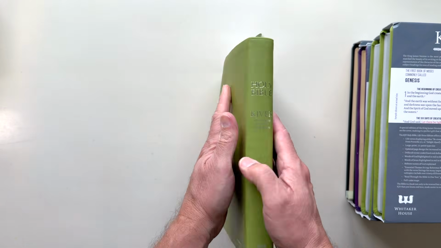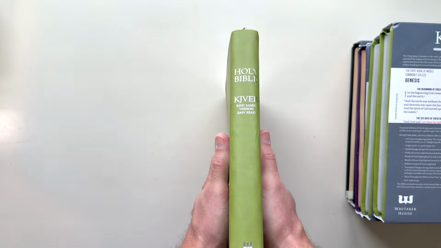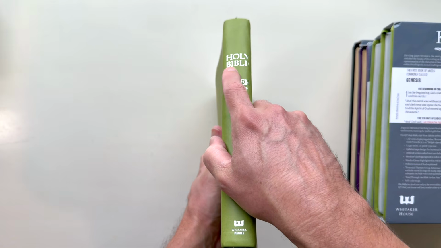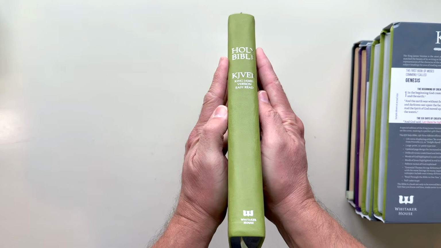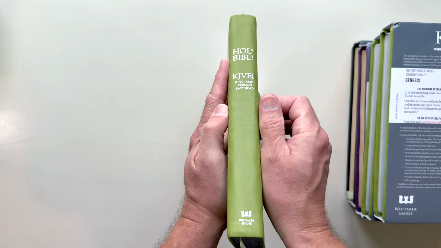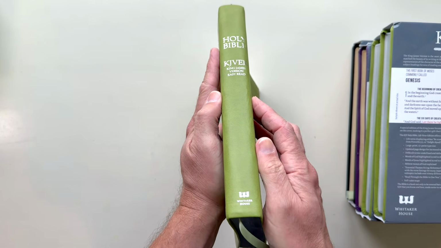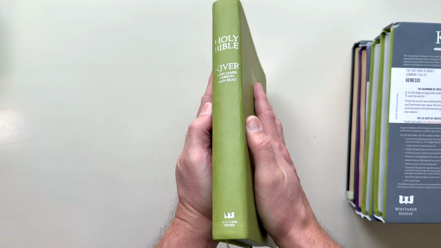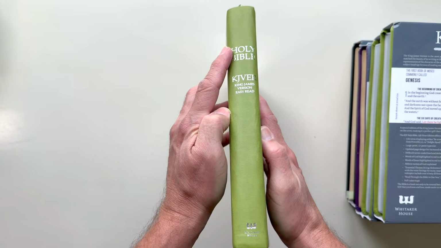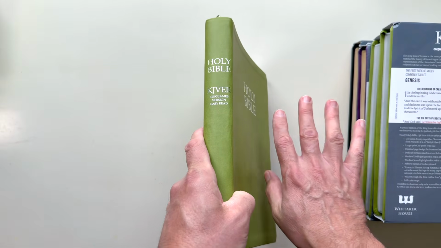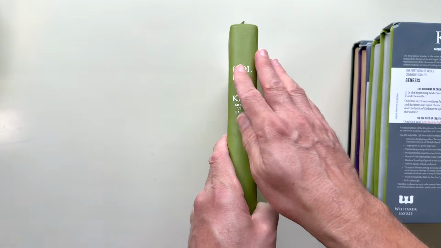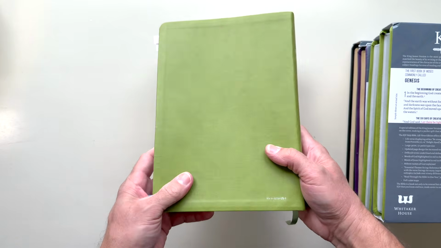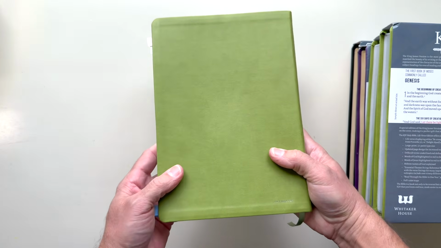So they'll probably wear off. Now, something I want to show you, and I'll try to remember to show you on all of these. If you look, this Holy Bible is not centered on here. It's off, and so is KJVER, and so is the Whitaker House emblem. It's all to the right just a little bit. Hopefully the cameras can see how it kind of rolls over, and there's space on this side. They all do that. So if you get one of these, in my opinion, they didn't put that on there as straight as they could have.